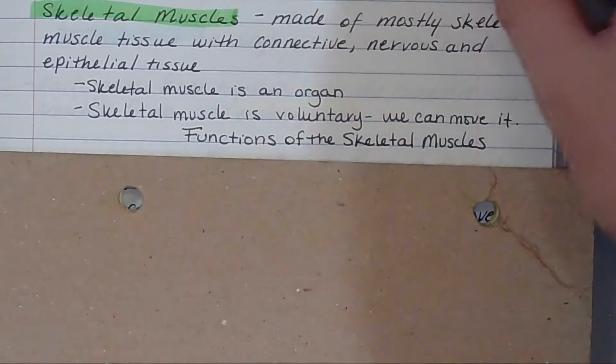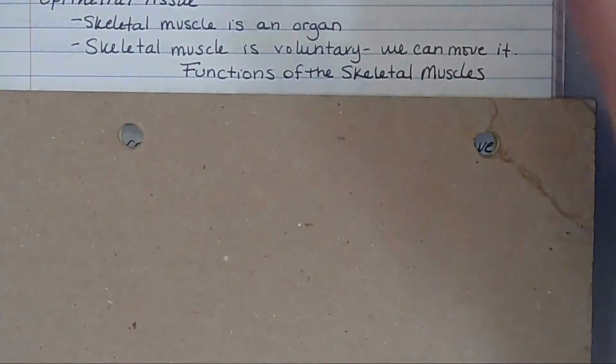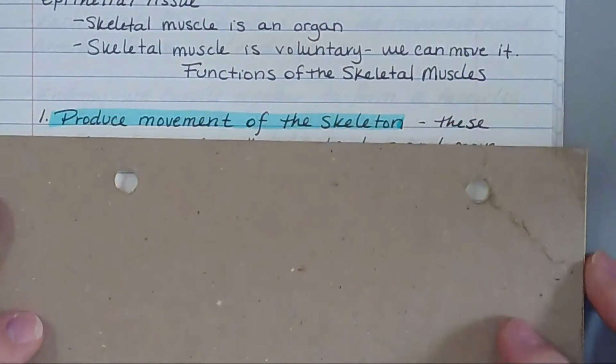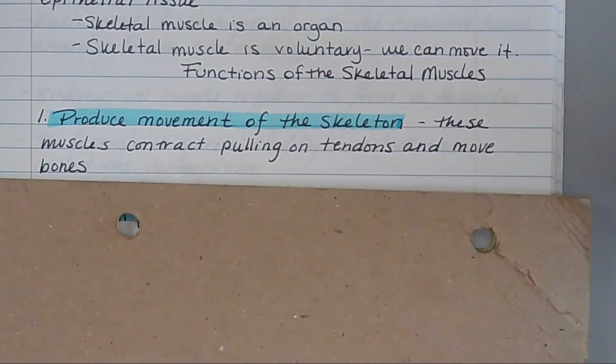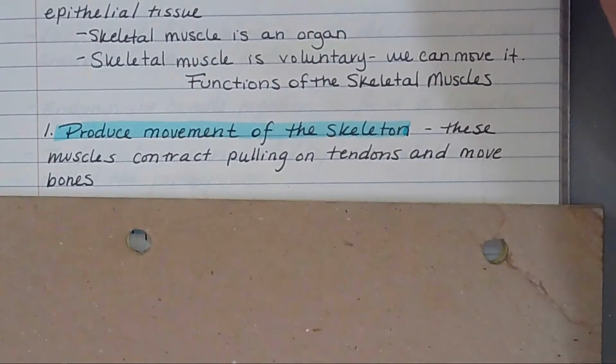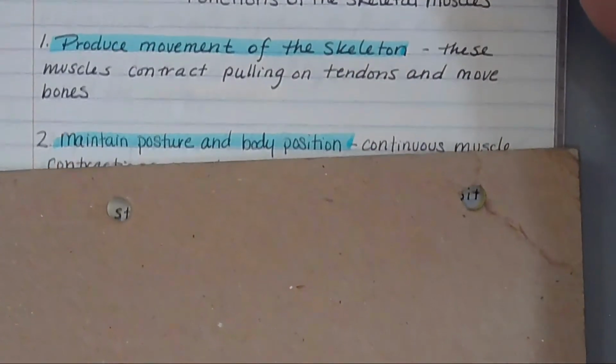So functionally, the skeletal muscles, like any other organ system, are going to do something for the body. So probably the main function that we are thinking of is the production of motion, right? So it allows us to move the skeleton. Essentially, muscles contract and pull on tendons, which then move bones that are attached together at ligaments. So it's allowing us to actually move the different parts of our skeletal system. Okay. So that's probably its most famous main function.